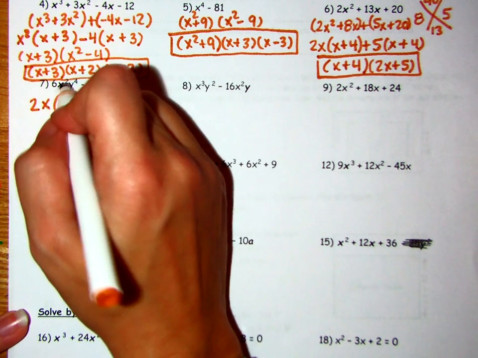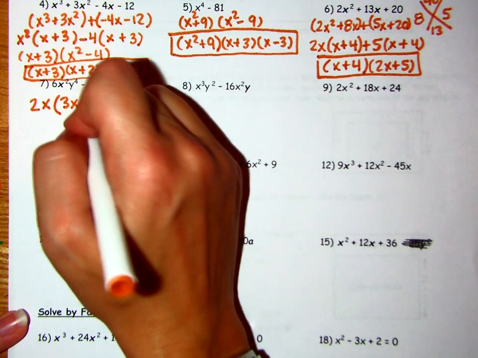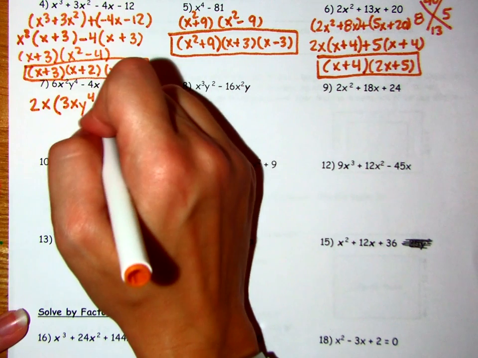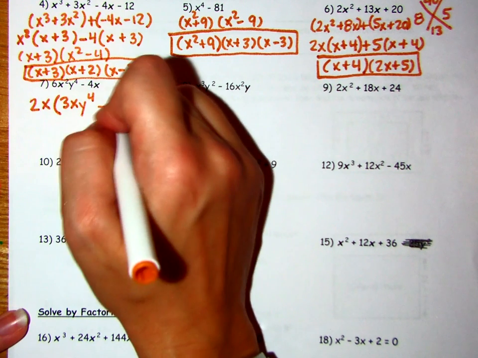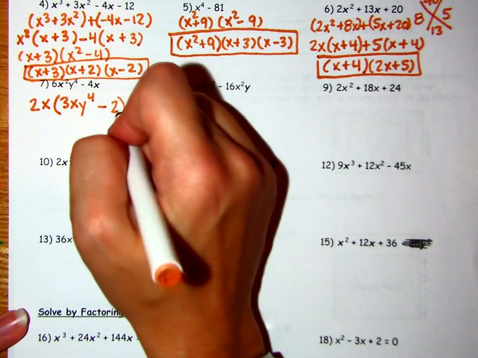I see I have an x, but I need x squared, so I'm missing an x. And I'm definitely missing that entire y to the 4th power. So now I bring down the subtraction sign. 2 times 2 gives me 4. And then I don't need an x because they both have an x, so this would be our answer.